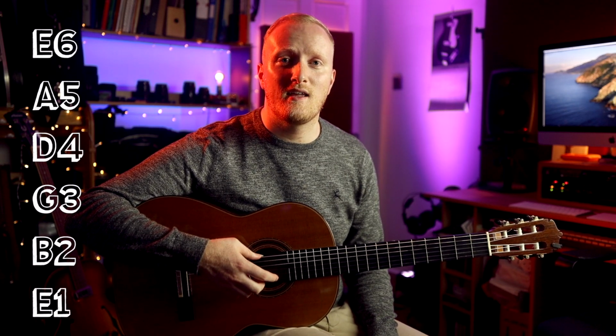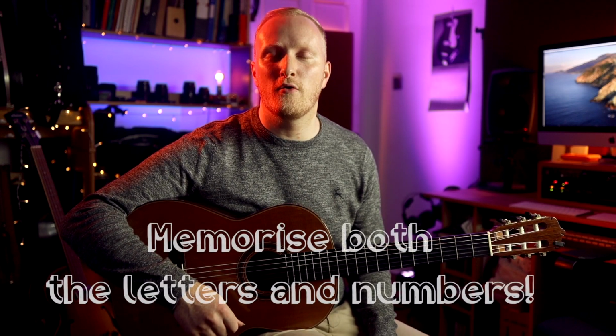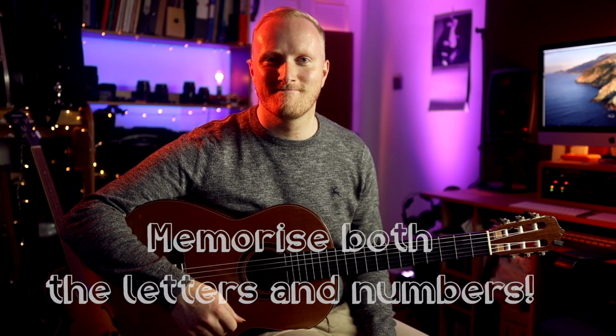One last thing to know about the string names is they're also numbered 1 to 6, starting from the high E string 1, 2 on the B, 3 on the G, 4 on the D, 5 on the A, 6 on the low E. Sometimes we talk about the string names, sometimes we talk about the numbers. It's a little bit interchangeable, so it's very worthwhile knowing both the letters and the numbers.